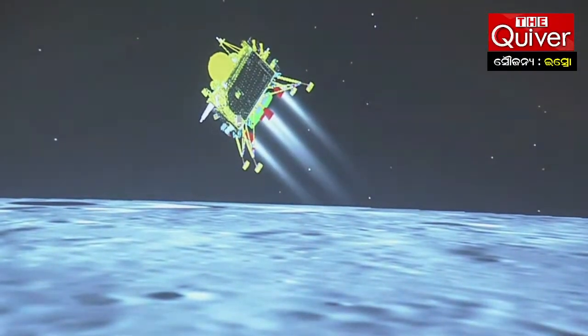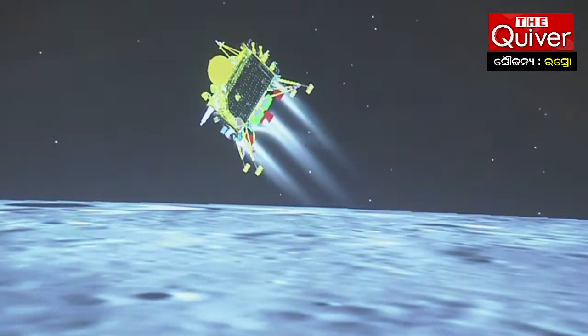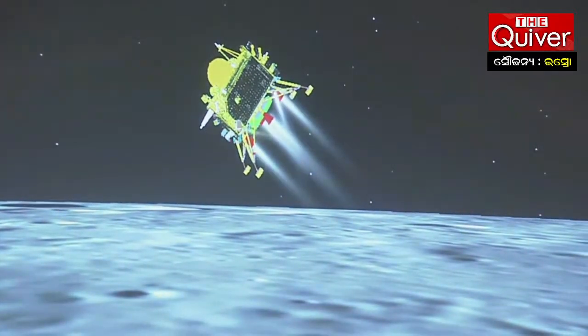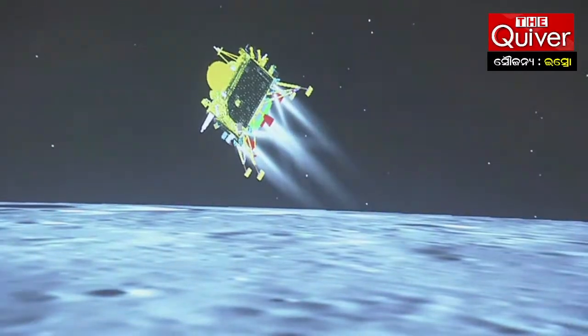We can see the visual of the lander module and we can see that the down range traveled is nearly 831 kilometers.